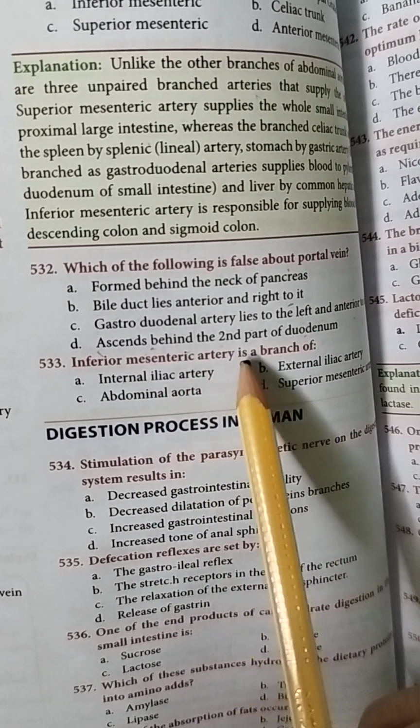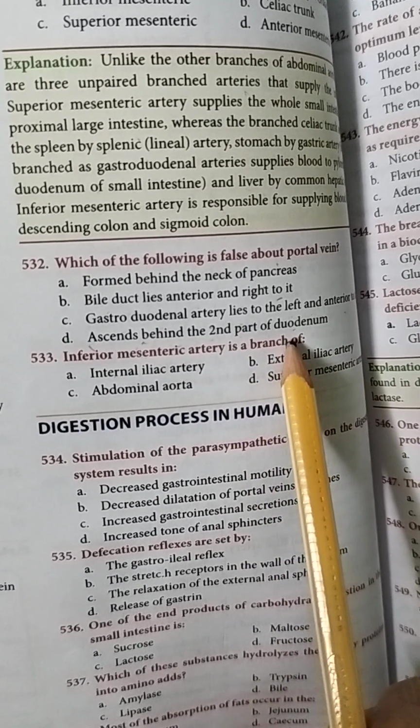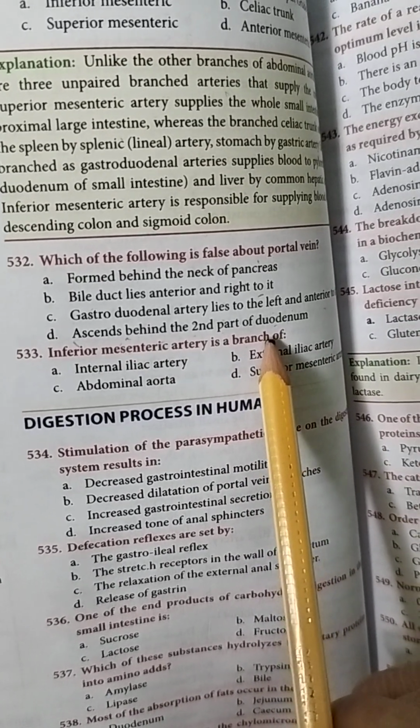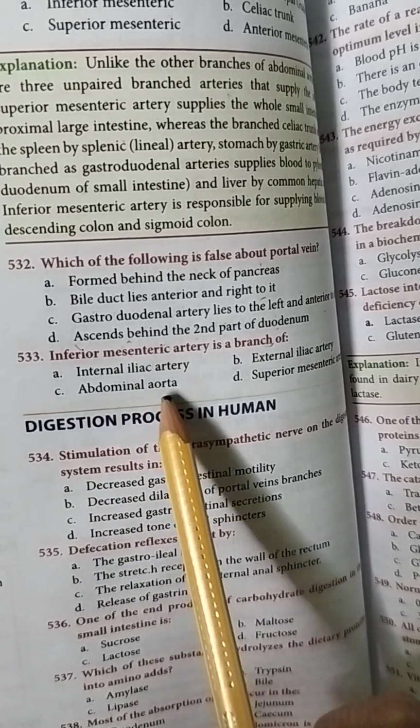Inferior mesenteric artery is a branch of abdominal aorta.